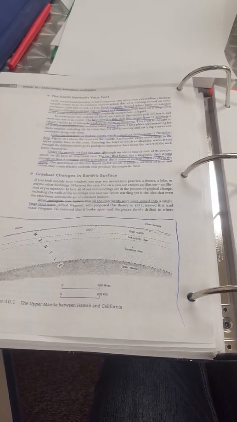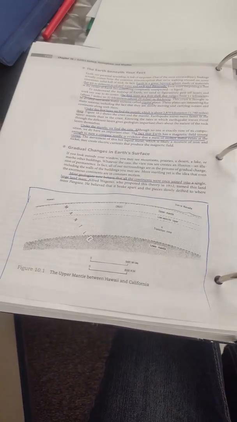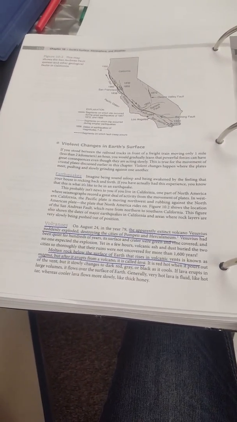And for my notes, I underlined rather than wrote it out, just because that works better with me if I underline something. So my underlining in blue is my note taking.